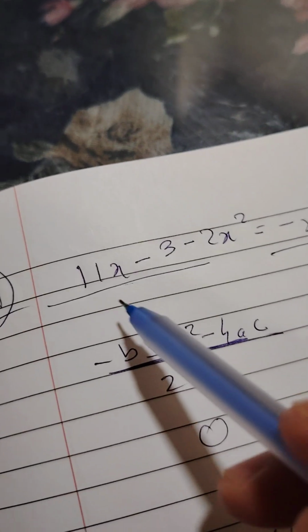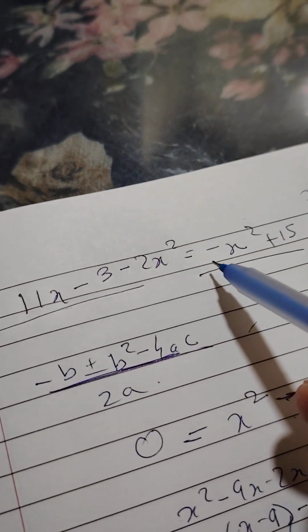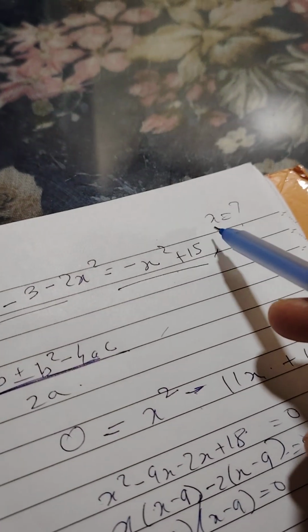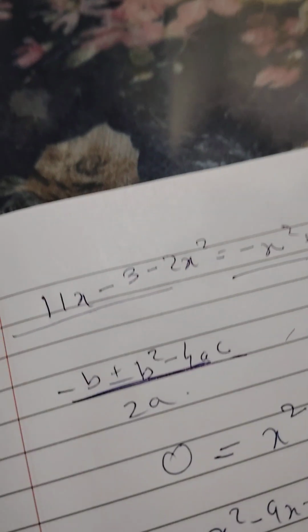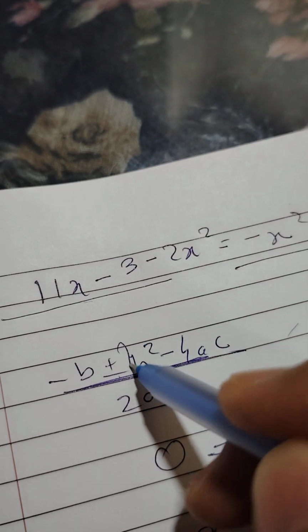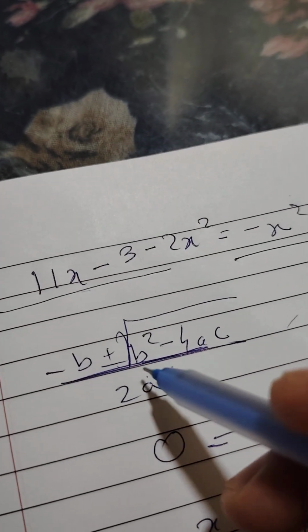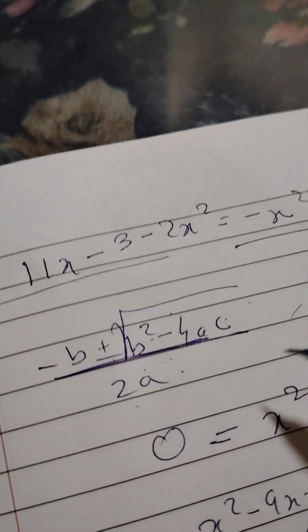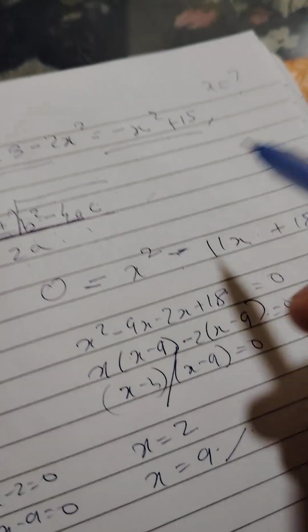Question number 21 says 11x minus 3 minus 2x squared equals minus x squared plus 15. They want us to find the value of x. We can solve by the quadratic formula, which is x equals minus b plus or minus the square root of b squared minus 4ac, over 2a. But we can also solve by the factorization method.